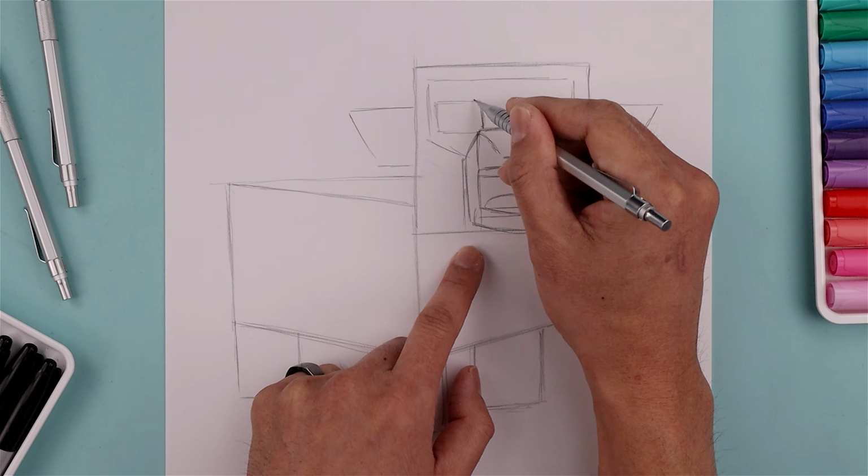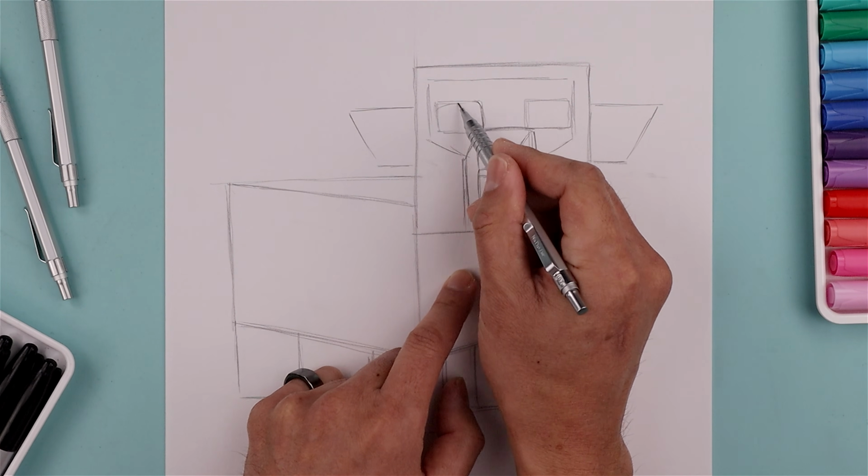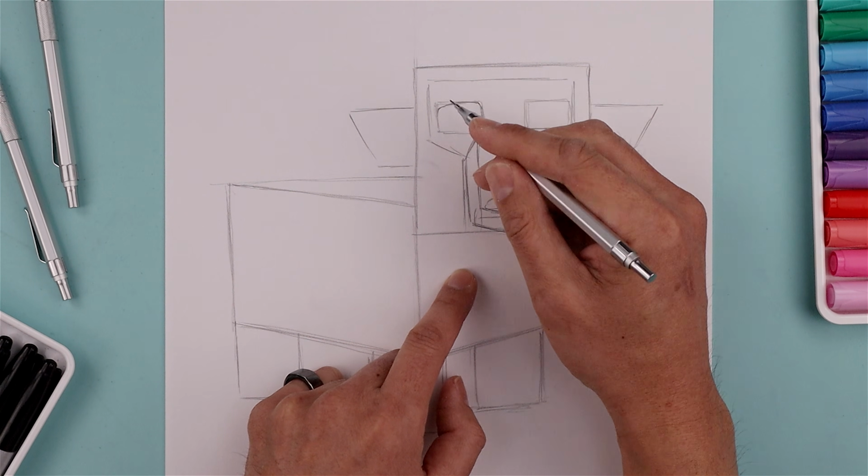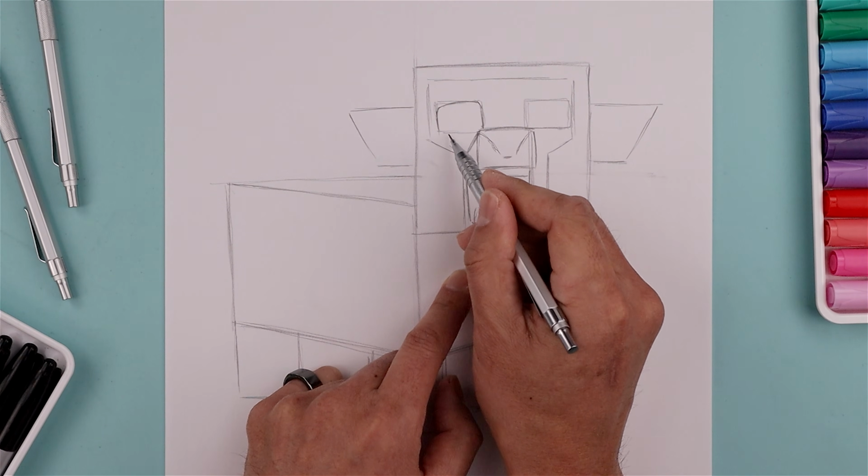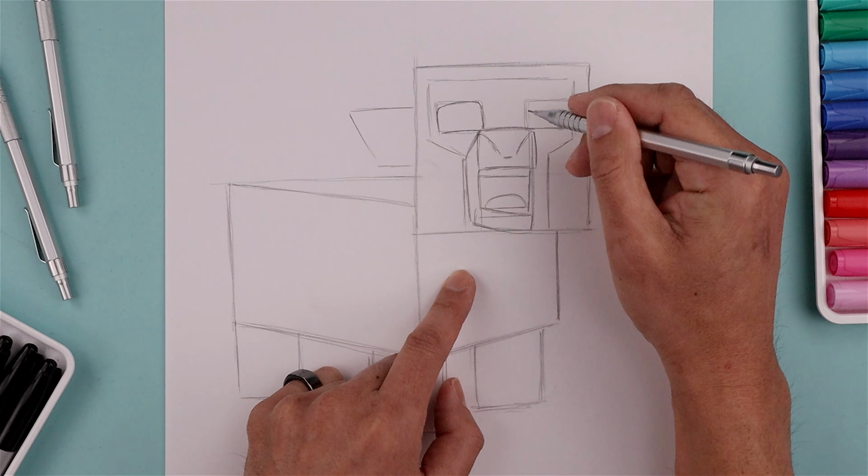Just going to round out the corners so they're not as sharp. Across the eyelid. And then just bending the bottom of the eyes. Let's do the same thing on the right.